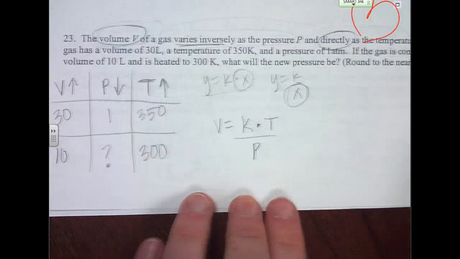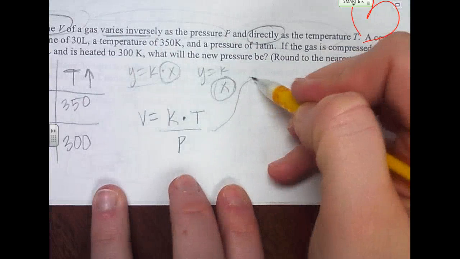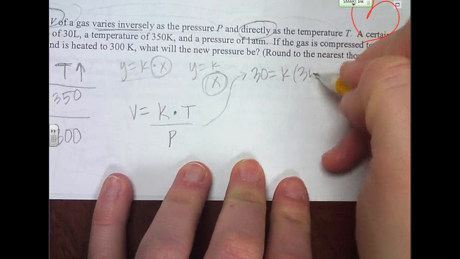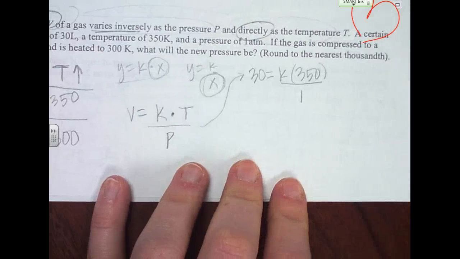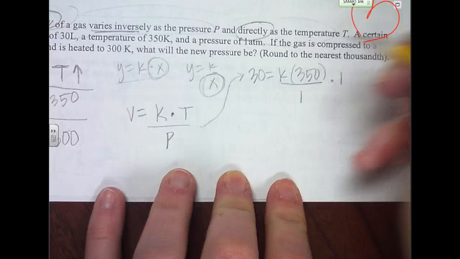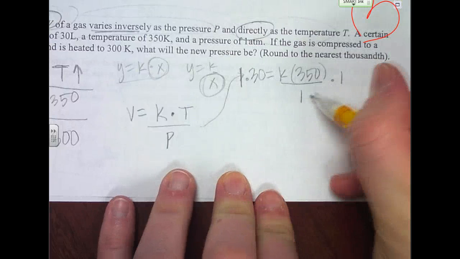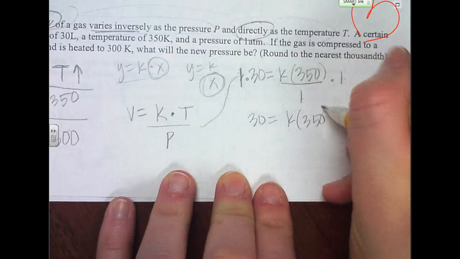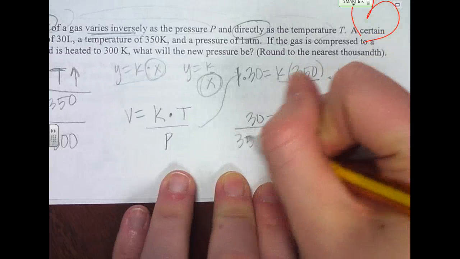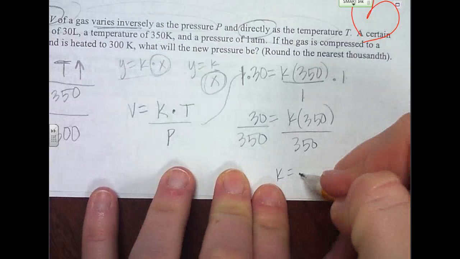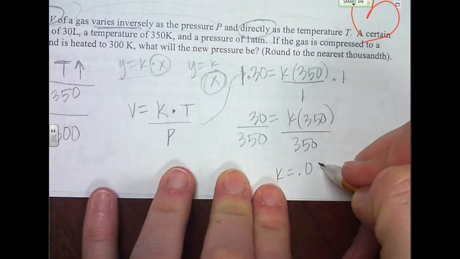Okay, so let's go ahead and find K. We always find K first. 30 equals K times 350 divided by 1. How do you solve for K? Yeah, I mean, I know the 1 is just a 1 here, but in case it's a different number, make sure you know how to do that. You multiply by that number. So this would be 30 equals K times 350, and then divide by 350. So 30 divided by 350 is 0.0986. I'll do that.